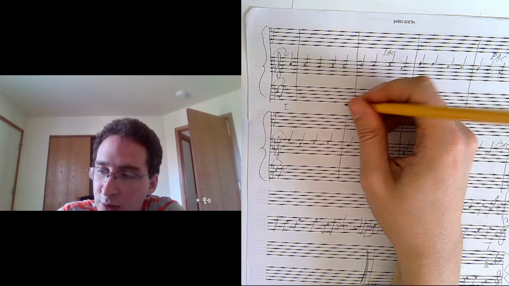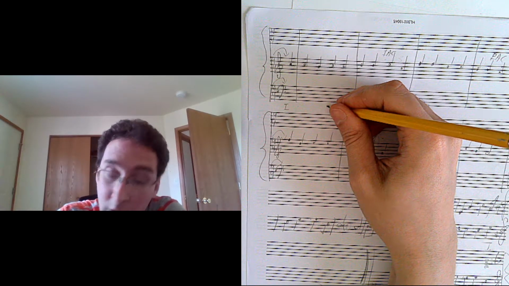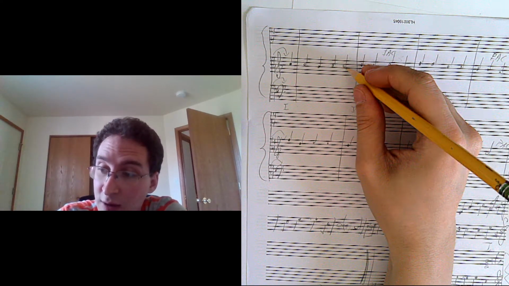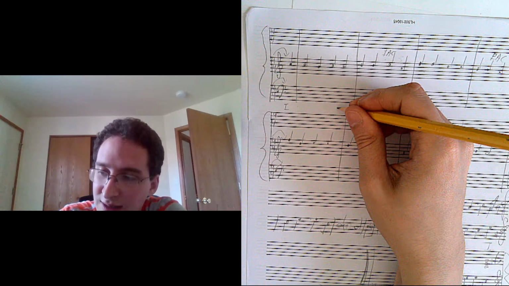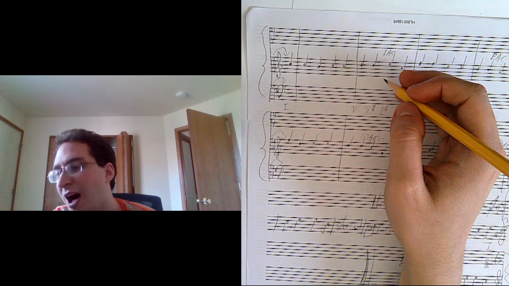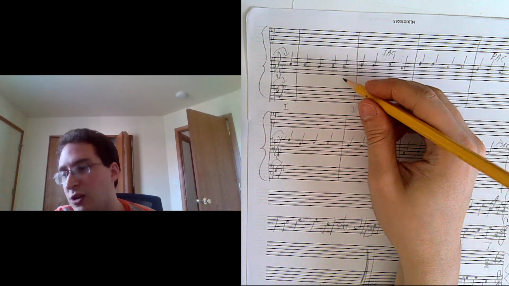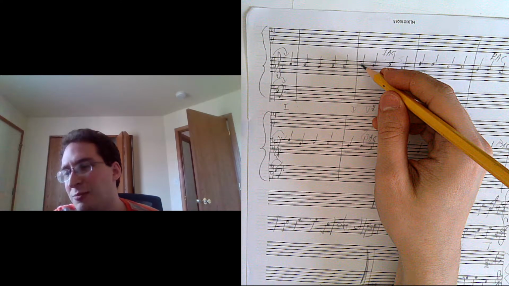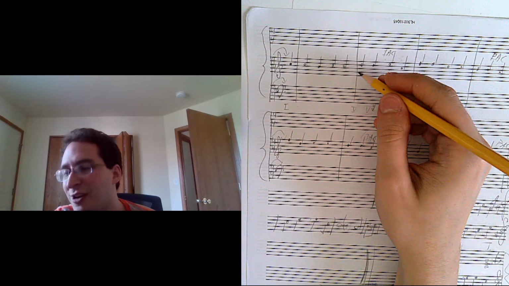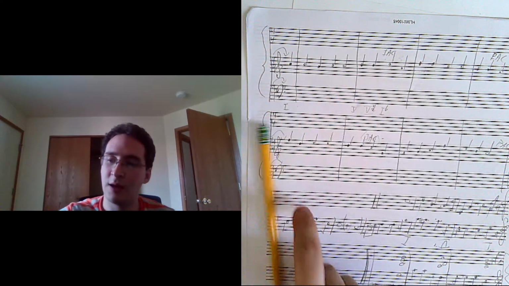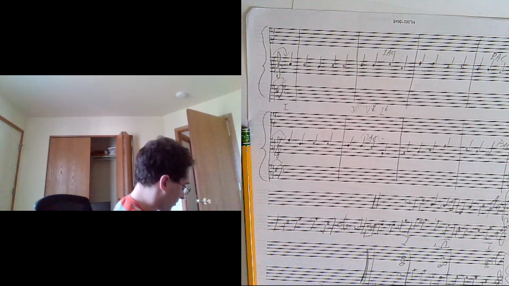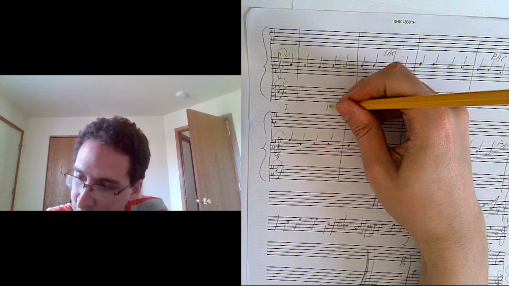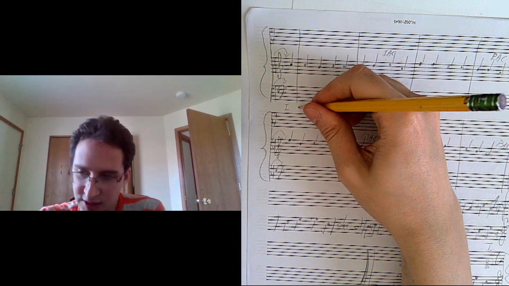So maybe right before it we have a 4, and then we could have something of 5. It can't be a 5, 7 of 5, because then that would need to resolve down. But it could be like a 7 diminished of 5. Would that work? F sharp, A, and C. We'd really still want that C to resolve down, so maybe not. What about a 4 and a 2 minor 7? That's kind of nice.